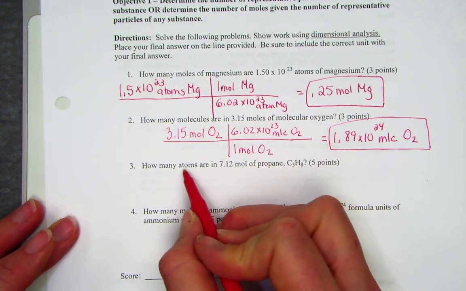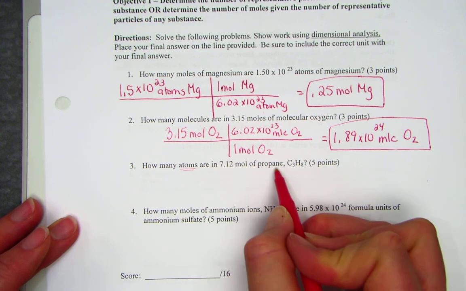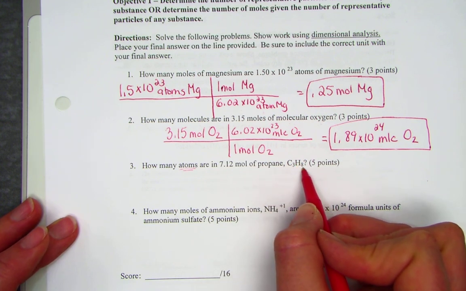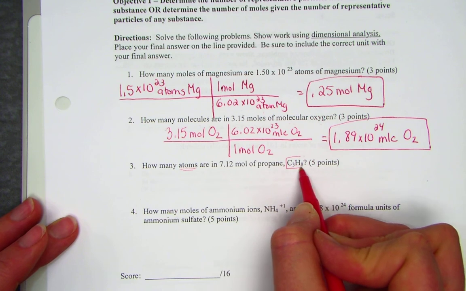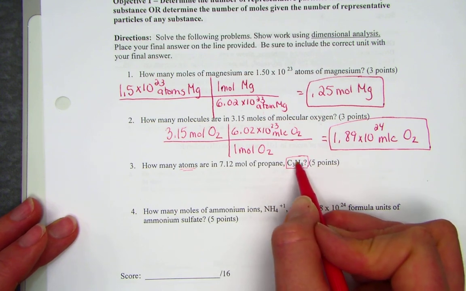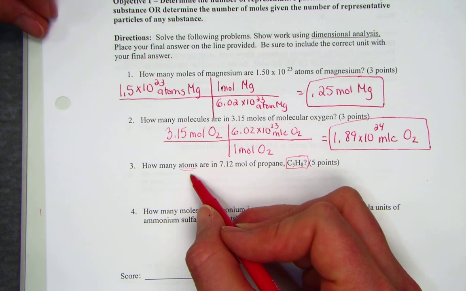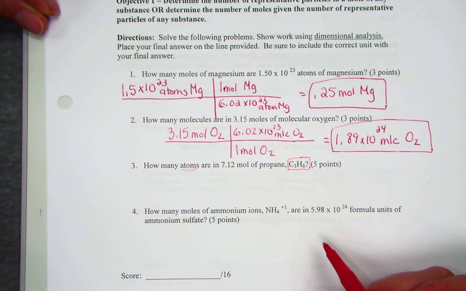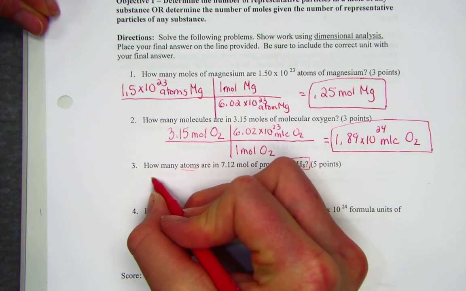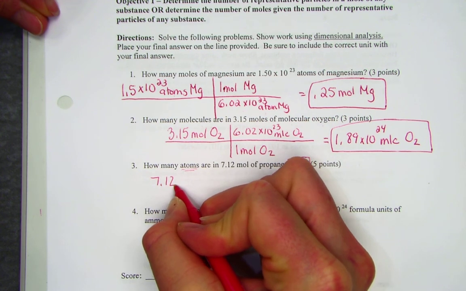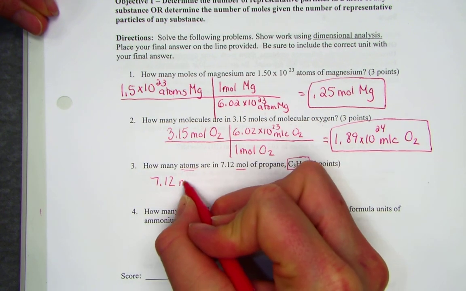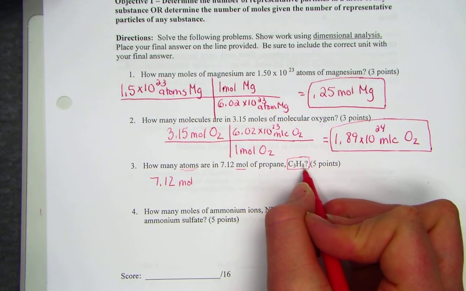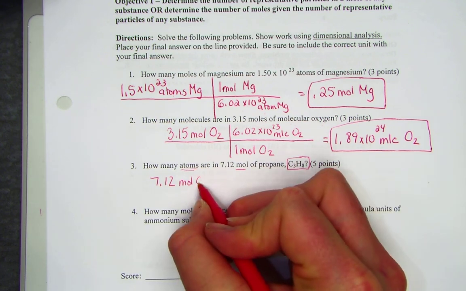All right, so our third question: how many atoms are in 7.12 moles of propane, C3H8? We are given something larger. We're given a compound, C3H8, and we want to count individual atoms. This to me is a vocab mismatch. This will look like 2 steps. As usual, first thing to do, write your number, 7.12. The unit comes directly after that. That's moles. And the label here for propane, this is a type of gas we probably have attached to our gas grill, C3H8, is called propane.